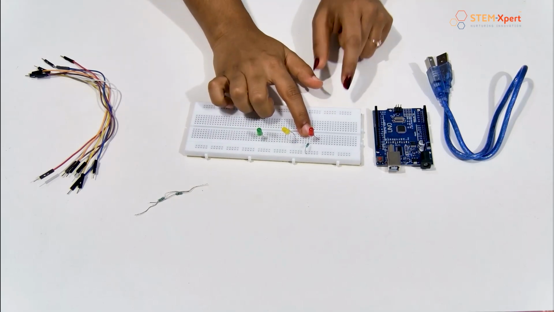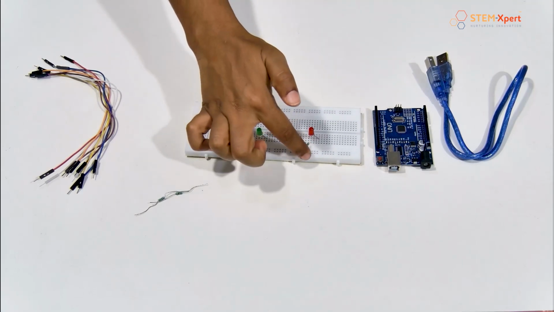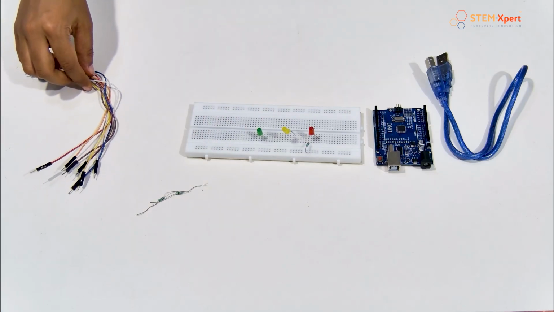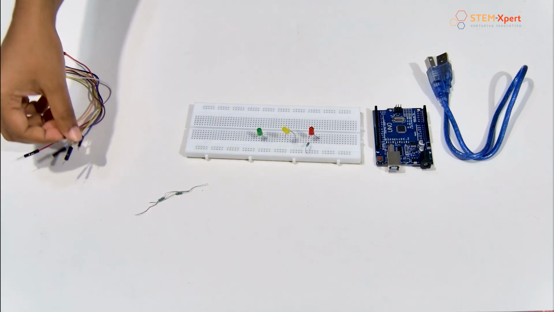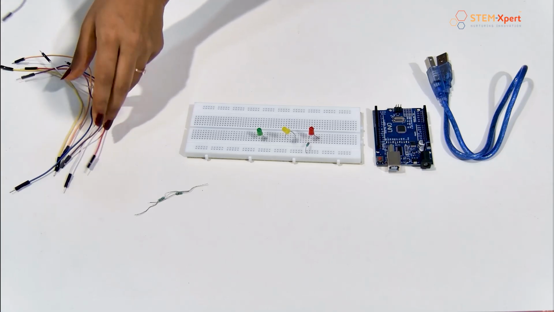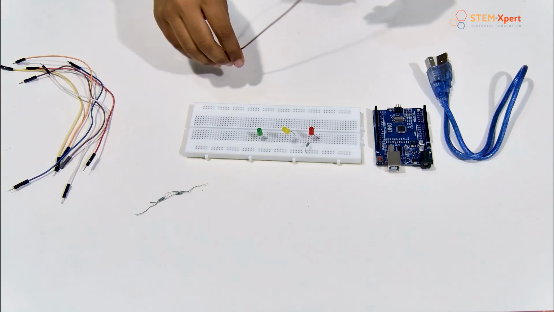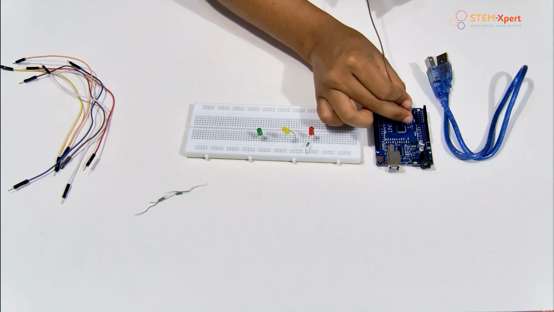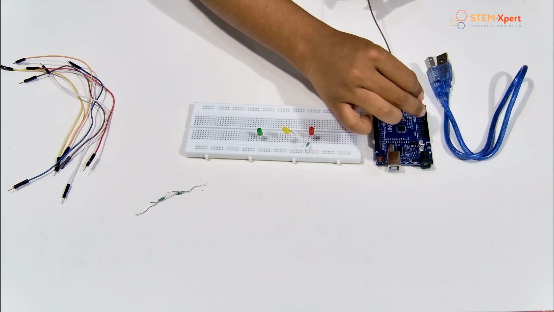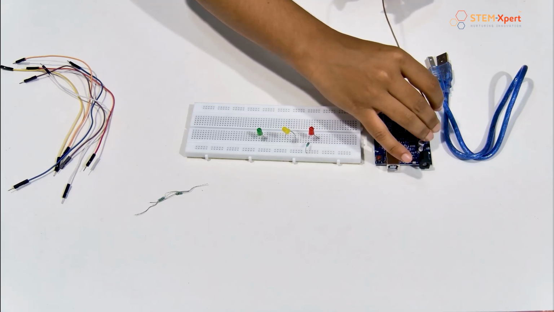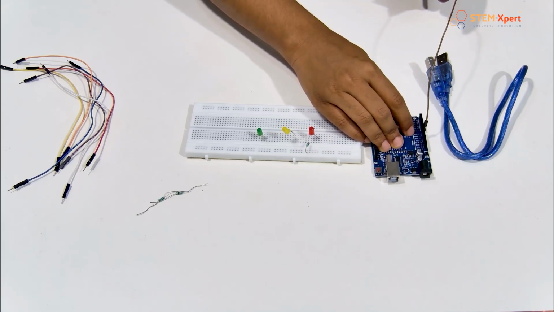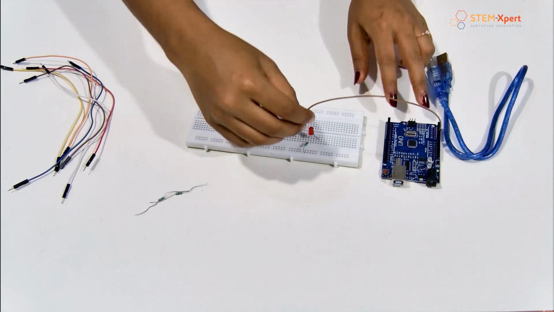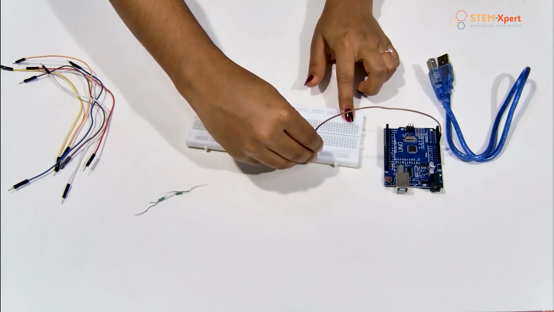One end I connected with the negative of this LED and the other to the power line, the first power line. So we can provide a common ground using a jumper cable. Here we are using a male to male jumper cable. I'm going to connect the ground pin of the Uno board. We have 3 grounds on the board, so I'm going to choose any one of them. You can check this is a ground pin, the second and third from here. So I just connect this ground to the power line.